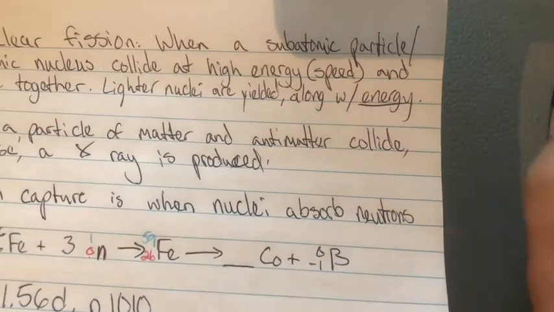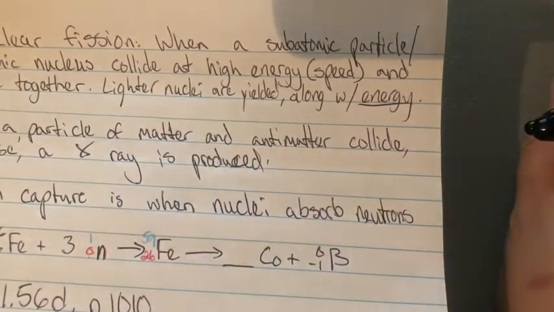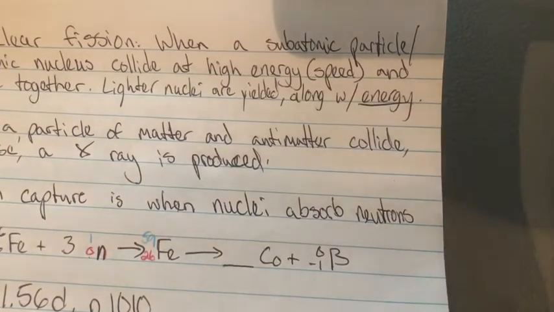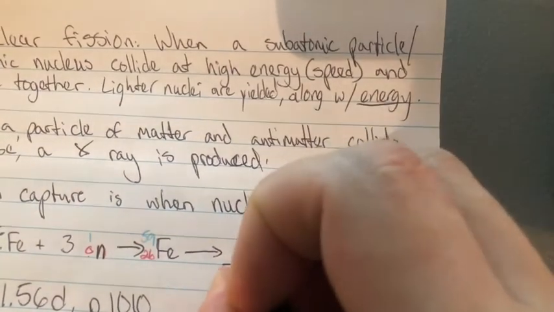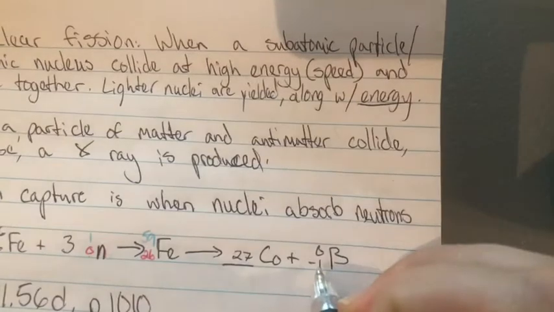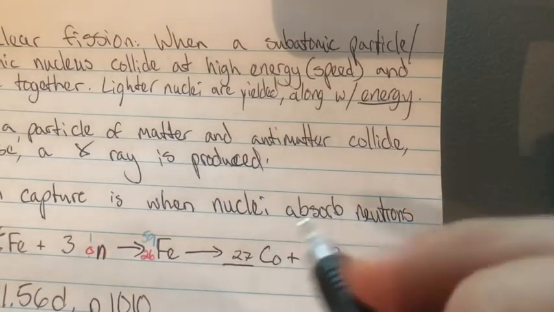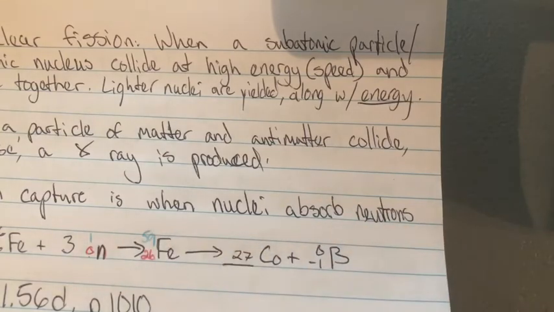So cobalt, if we were to look at a periodic table, cobalt is going to be right there, which is 1 up from iron. So it's going to be 27, and that would make sense because we've lost 1 charge. Okay, so is anything changing with the atomic mass?